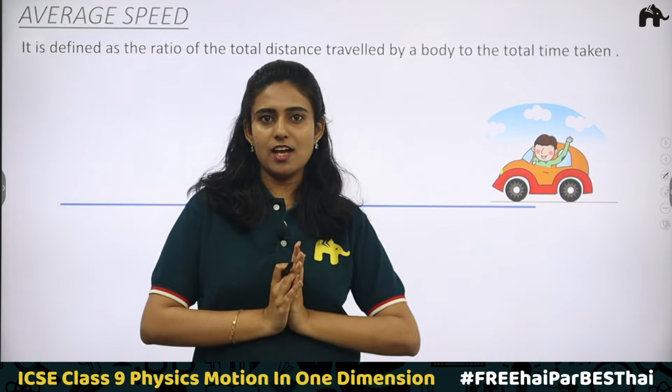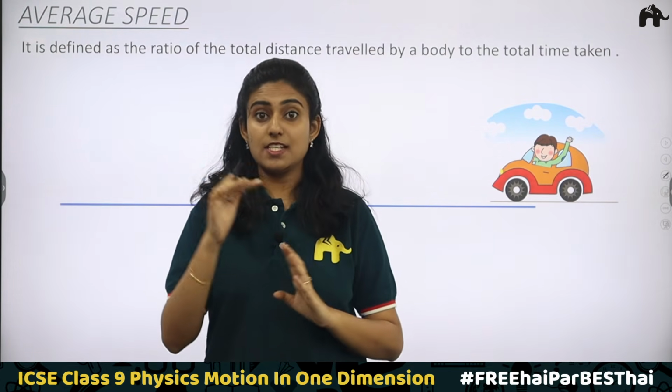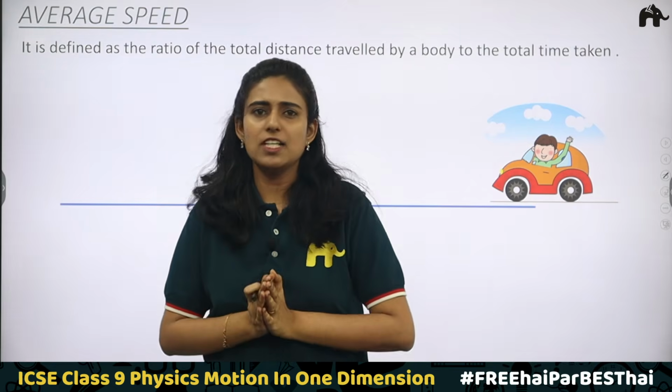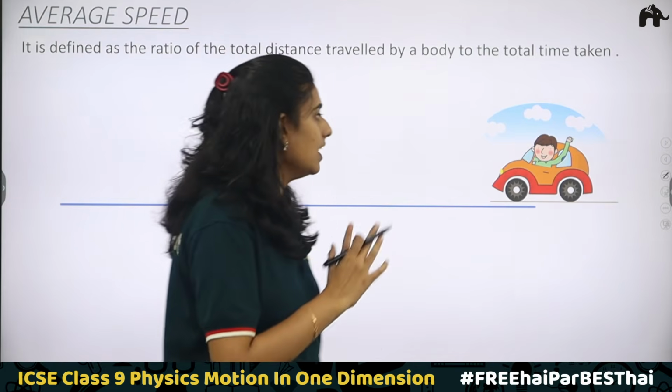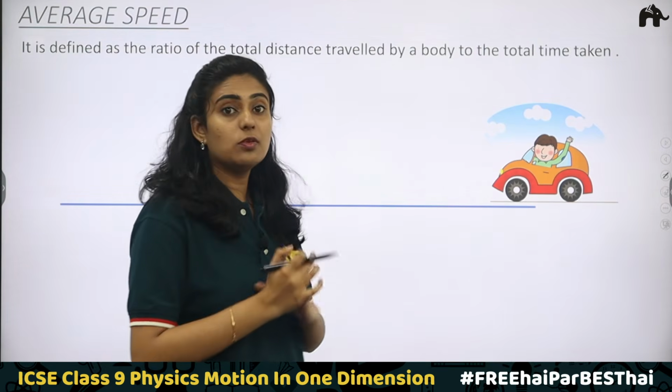When you are travelling in a car, you can see that sometimes the speed increases, sometimes the speed decreases, and sometimes the body comes to rest. In all these cases, what is happening? The speed is changing. Okay. So in those cases, you need the average speed. You will be calculating the average speed.